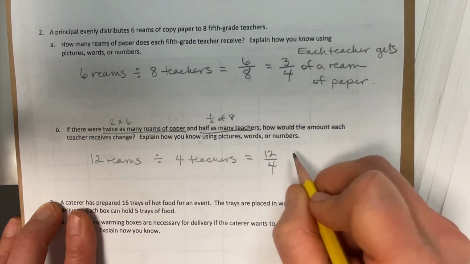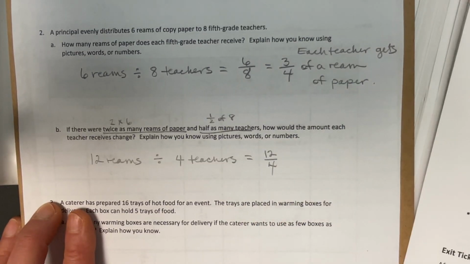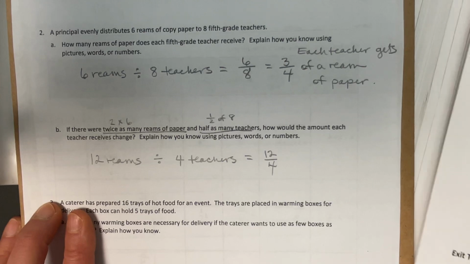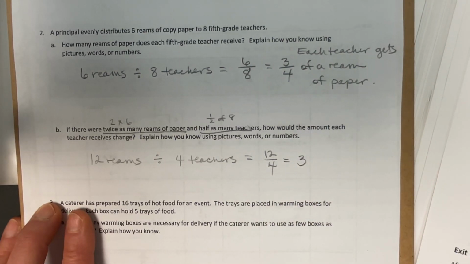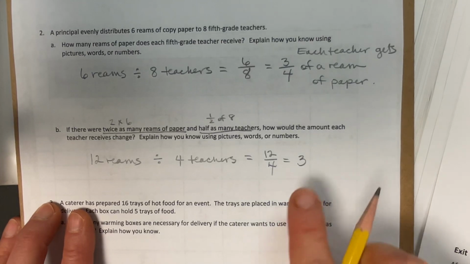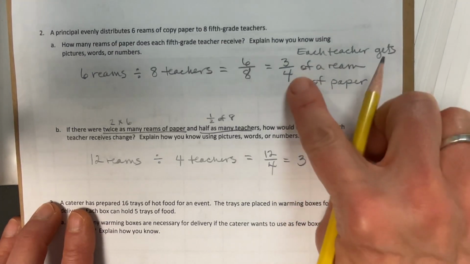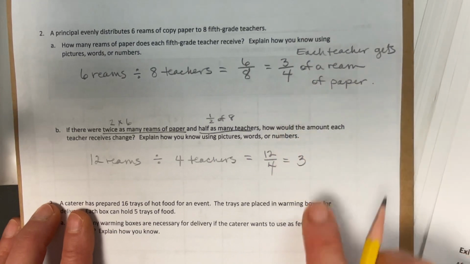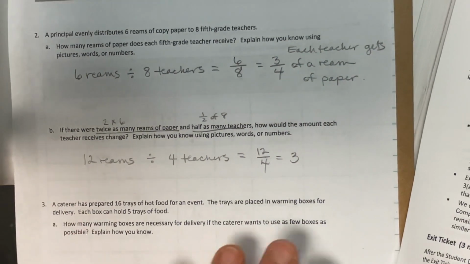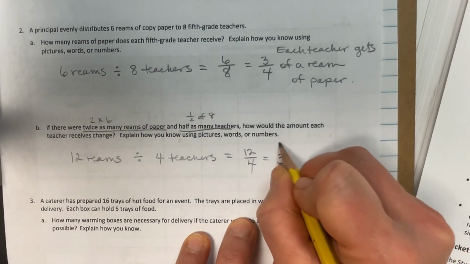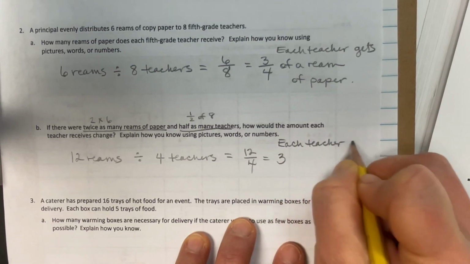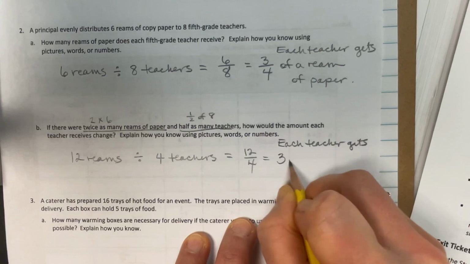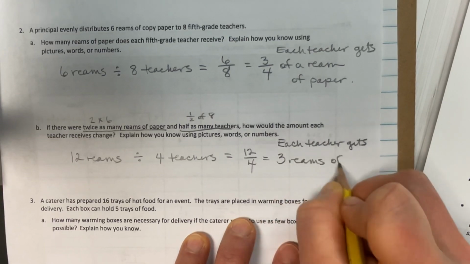But we know 12 divided by 4 is 3. Ooh, so those teachers get a lot more paper, don't they? They get 3 whole reams, where up here they only got a part of a ream. So in this case, each teacher gets 3 reams of paper.